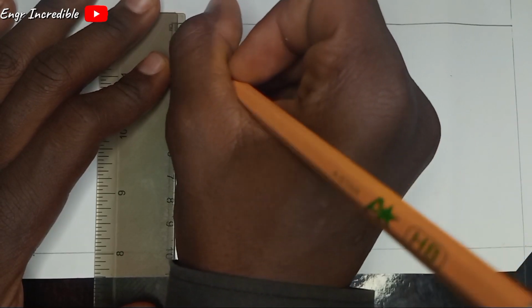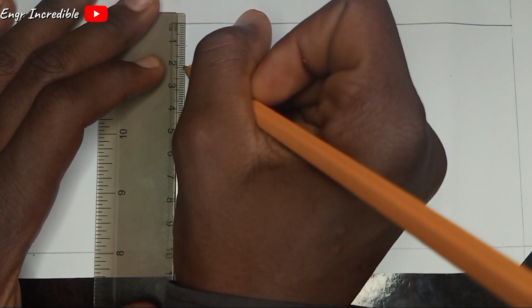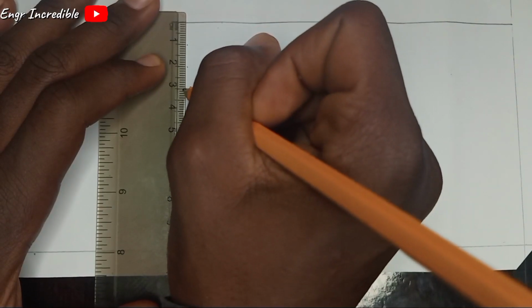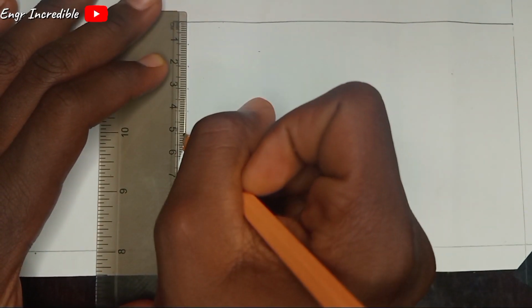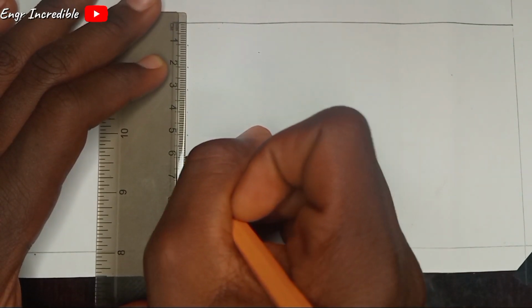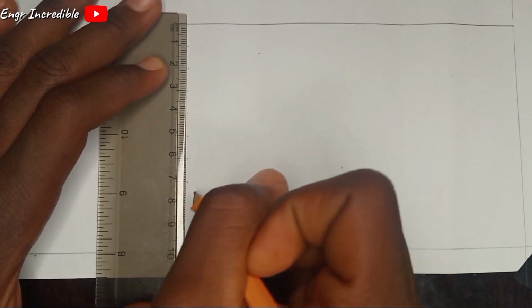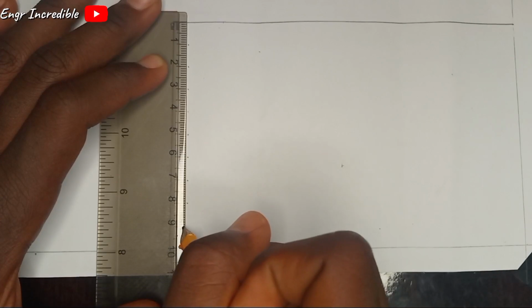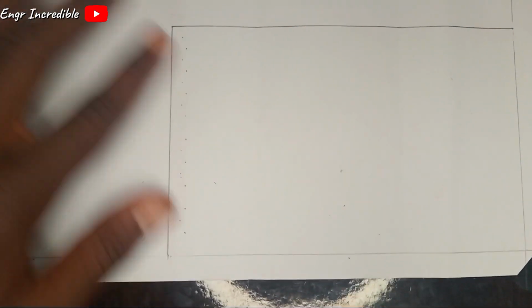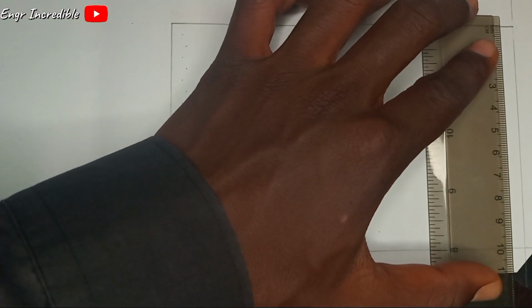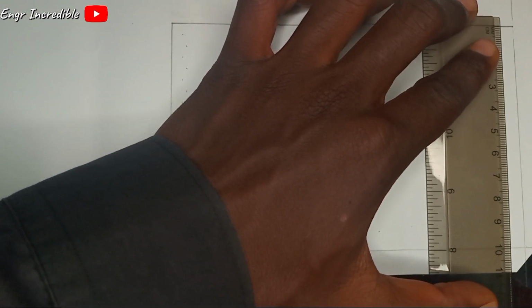We mark at 1, mark at 2, mark at 3, mark at 4, mark at 5, then 6, 7, 8, 9, and the last one for 10. So now we have gotten our points, 1, 2, like that. Since we have gotten our points on this side, we try to get our points on the right side too, in order to get a perfectly straight line.